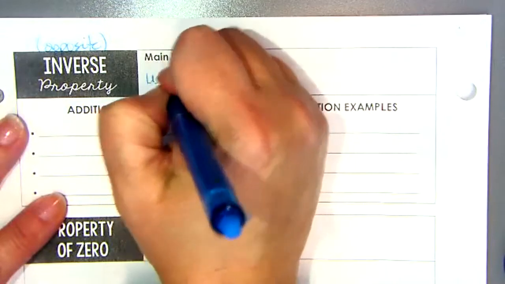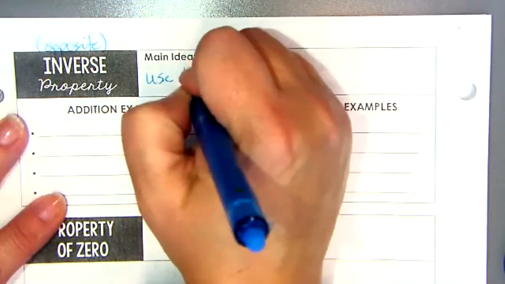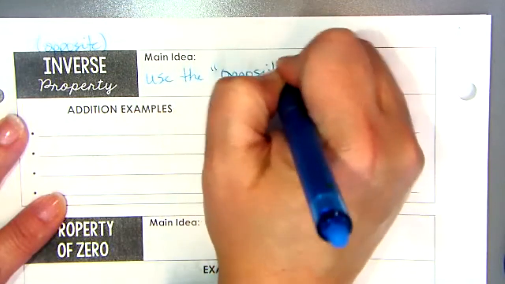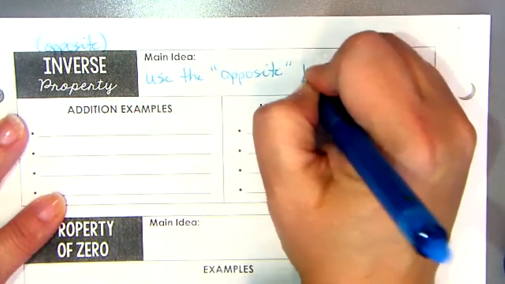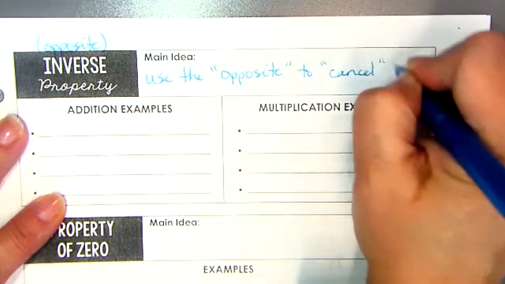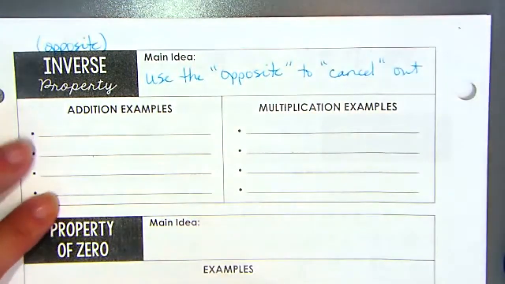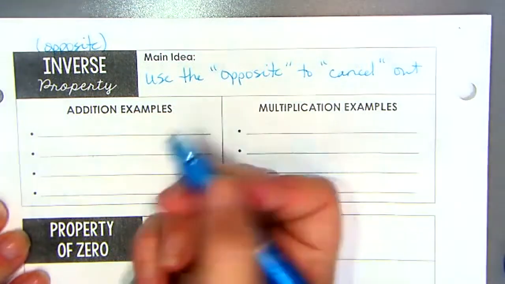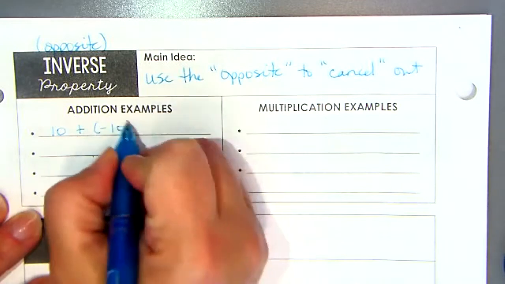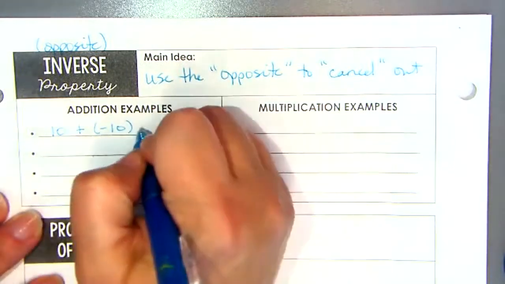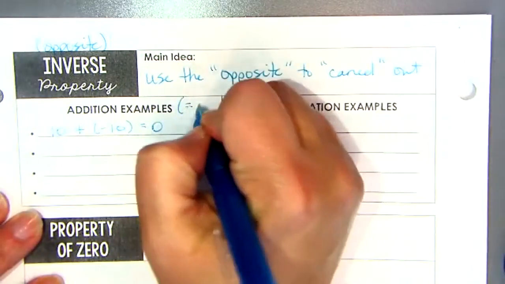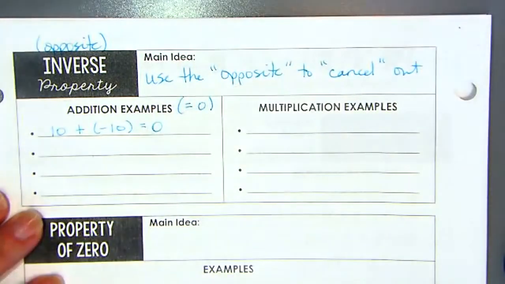So the main idea is use the opposite to cancel out. So for addition, examples would be 10 plus negative 10. They cancel each other out and it equals 0. So for addition, it's going to equal 0.